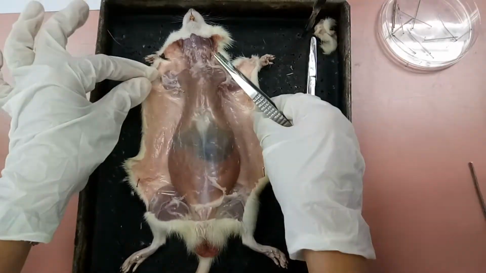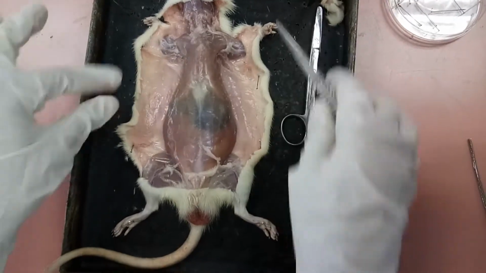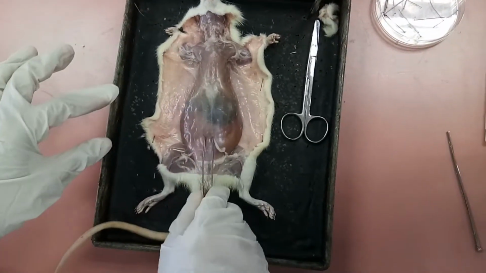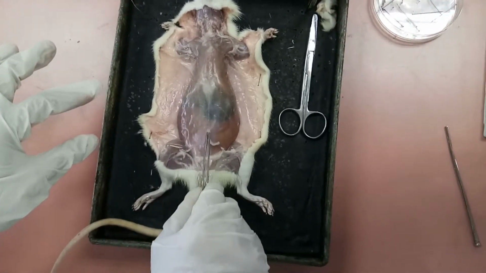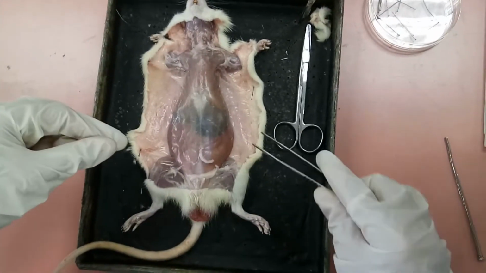Then we have removed all the skin, so we pin it aside. After this, we are going to cut the muscles to observe the internal organs of the rat.